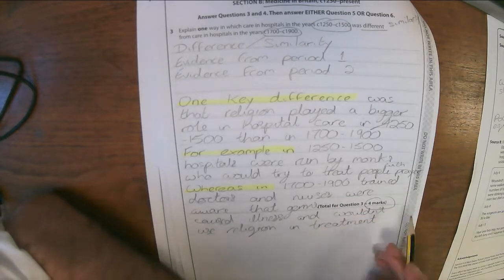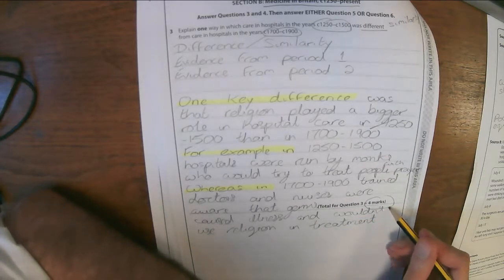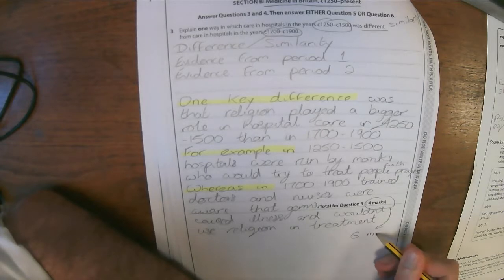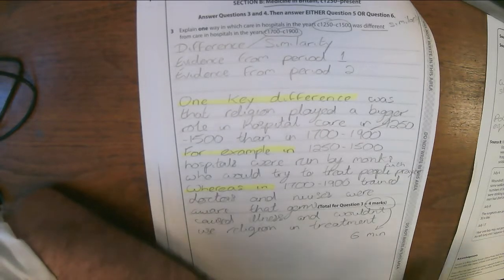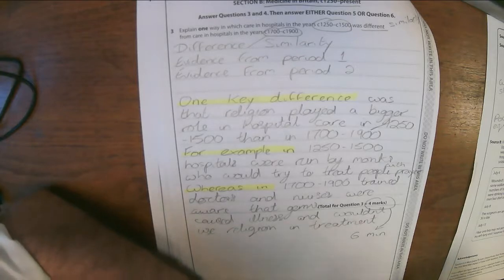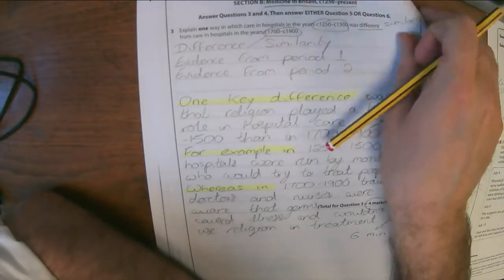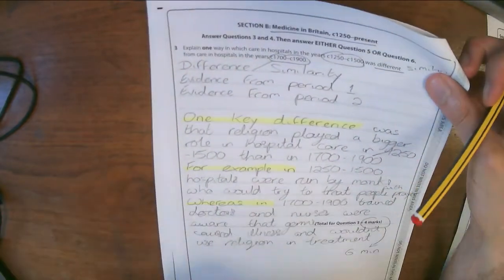Okay. And again, as I said, this is 4 marks, which means that we are looking to do this in 6 minutes. Obviously, if you have additional time, you would need to calculate yourself how much extra to add on. But assuming no additional time, you have got 6 minutes on this question. Okay, we're going to flip on to question 4.